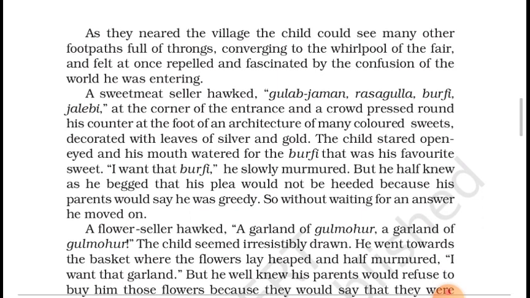So what happened now? After all these things, taking rest and going, they all entered the fair, and that fair was full of throngs of people, totally crowded. A sweetmeat means a sweet shop. The sweet seller was hawking and shouting, "Gulab jamun, rasgulla, barfi, jalebi," at the corner of the entrance, and the crowd pressed round his counter at the foot of an architecture of many colored sweets. Decorated with leaves of silver and gold, the barfi stared open-eyed, and his mouth watered for the barfi that was his favorite. So lots of sweets were kept, very well arranged like pyramids, with decorations of silver and gold.